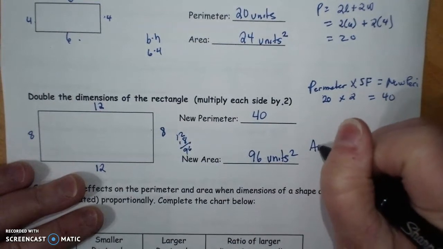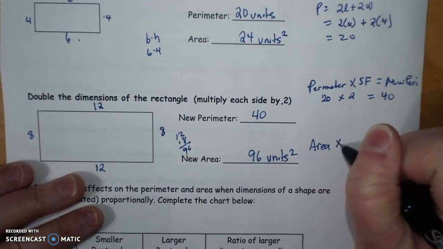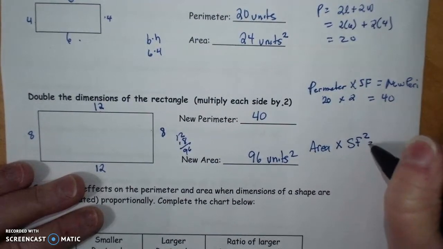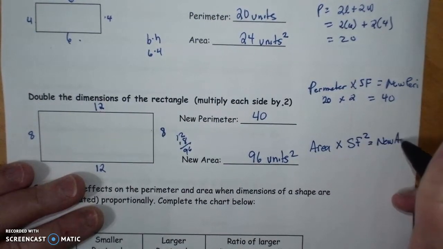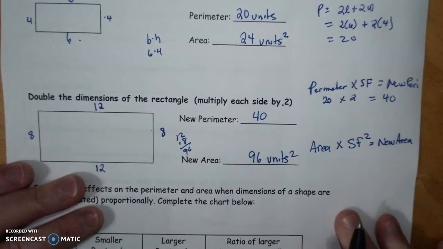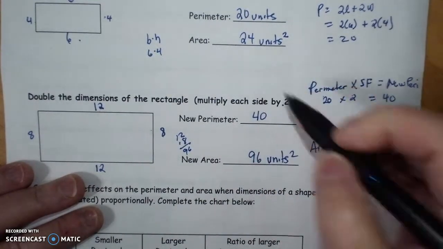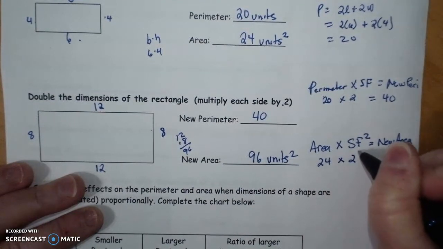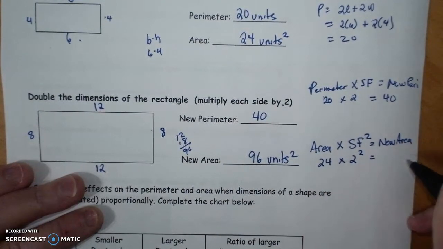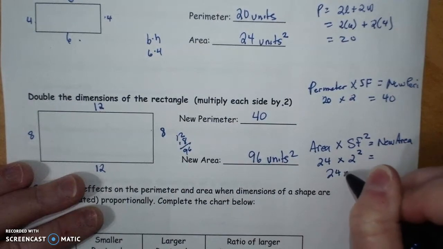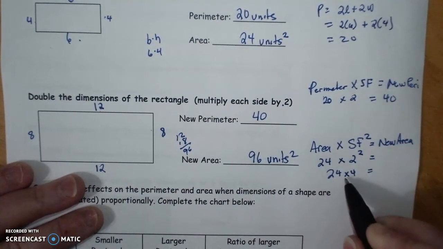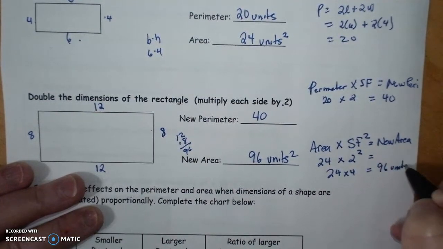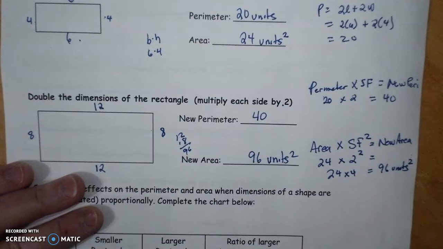Area times scale factor squared equals new area. So the area, which is 24, times 2 squared is the new area. 24 times 4 is 96 units squared.